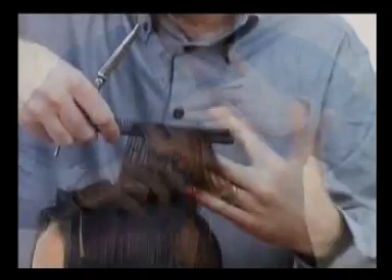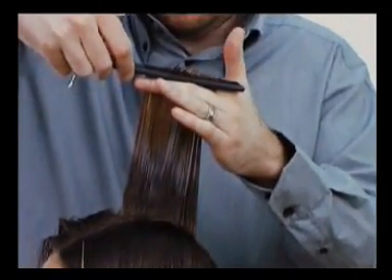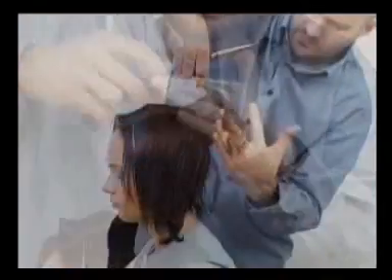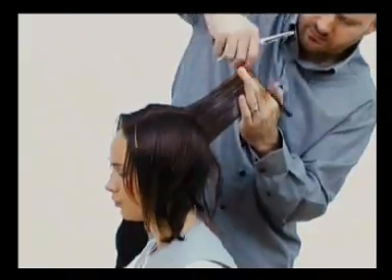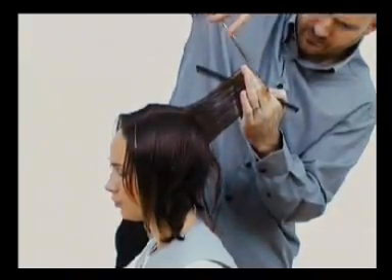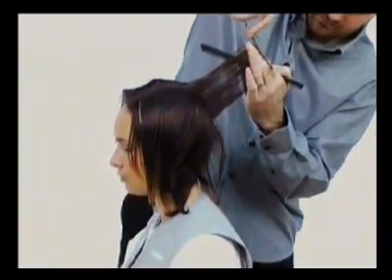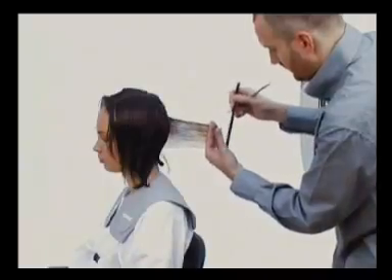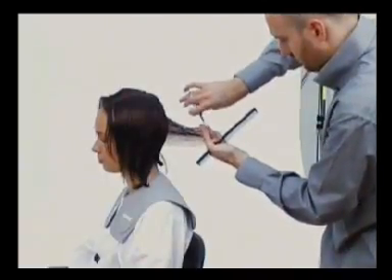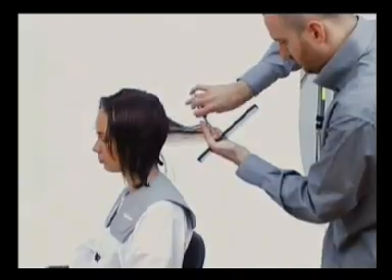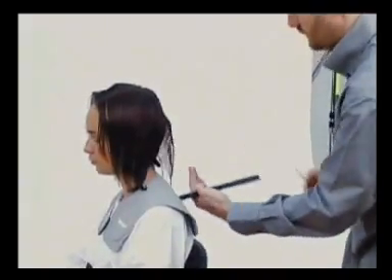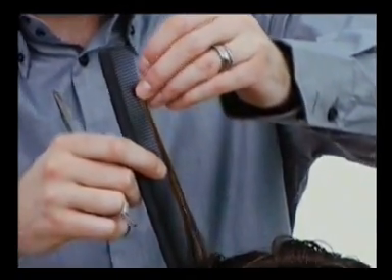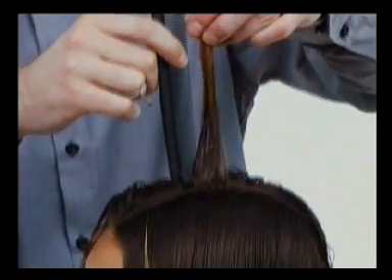The line is cut to follow the head from the front hairline to the nape. Balance.